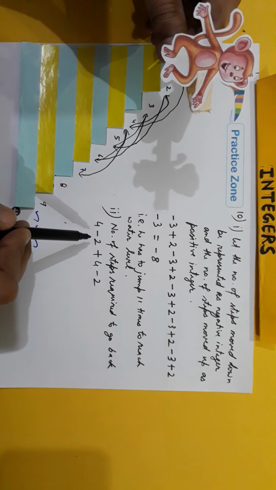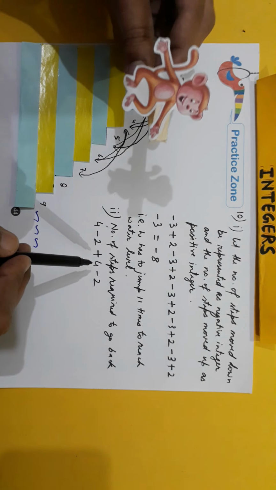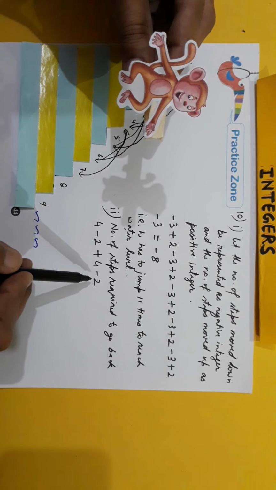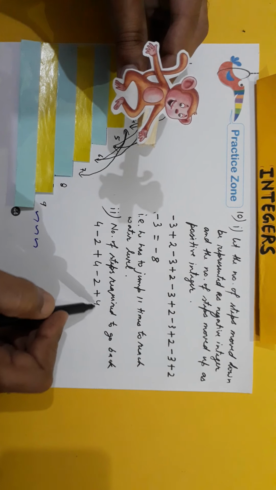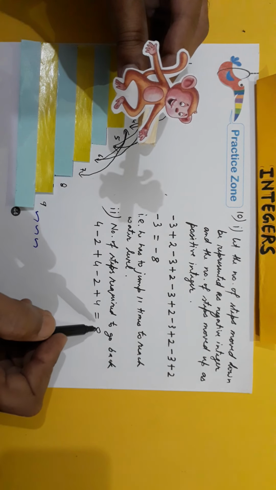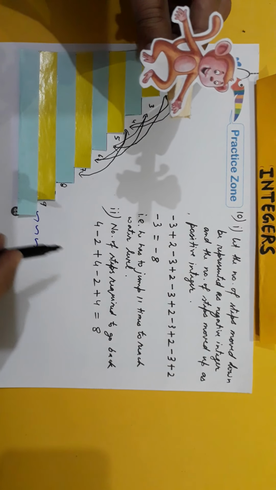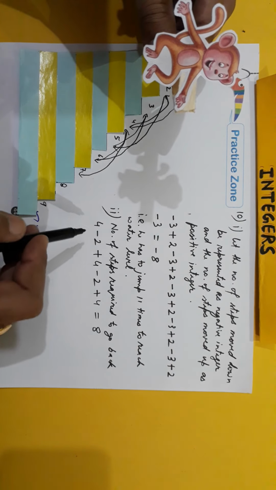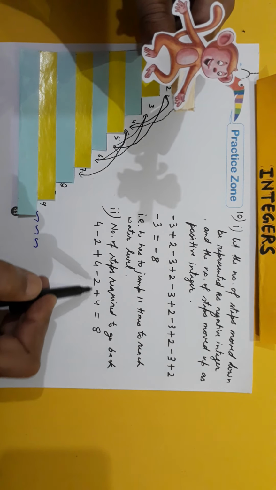4 minus 2 is 2. Then 2 plus 4 is 6. Then 6 minus 2 is 4. Then plus 4 is giving you plus 8. Now when you have got plus 8, let us see how many steps the monkey has taken. 1, 2, 3, 4, 5.